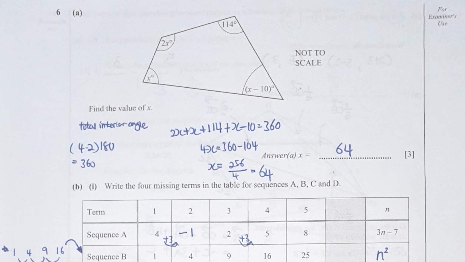Question 6a. The total interior angle here will actually be 360, because 4 sides minus 2 times 180 will get you 360. So 2x plus 114 plus x minus 10 equals 360. After the calculation, you get your result as 64.